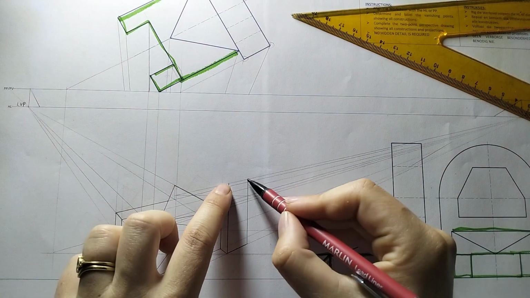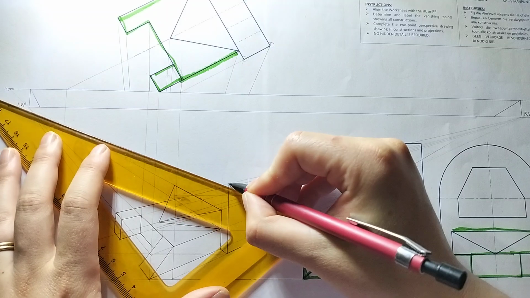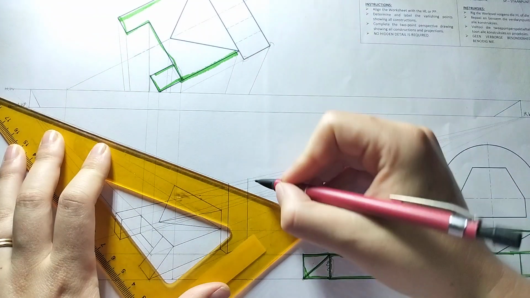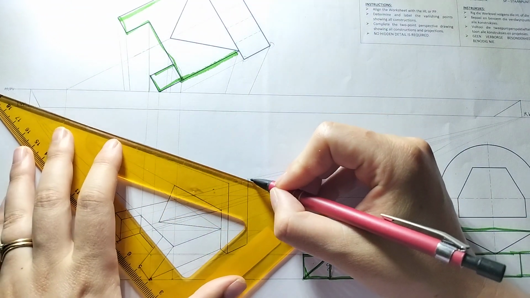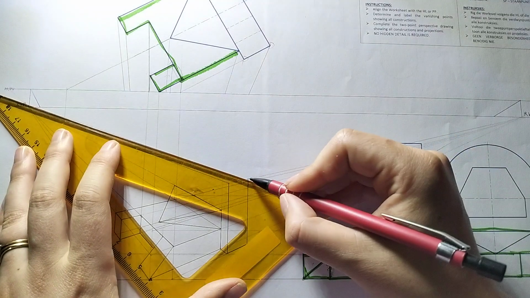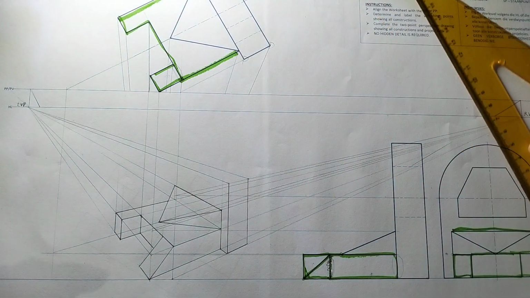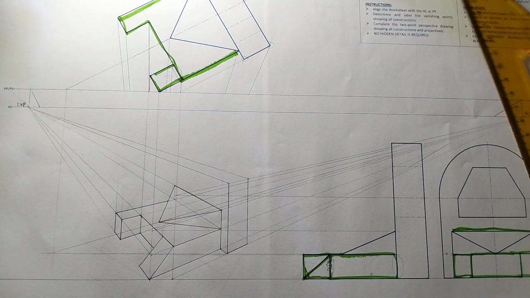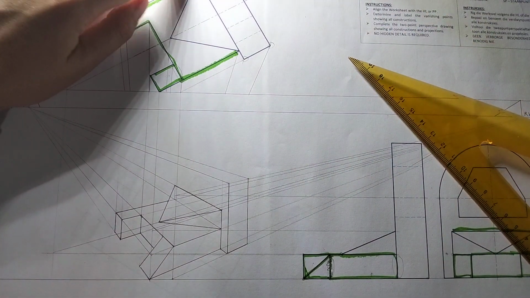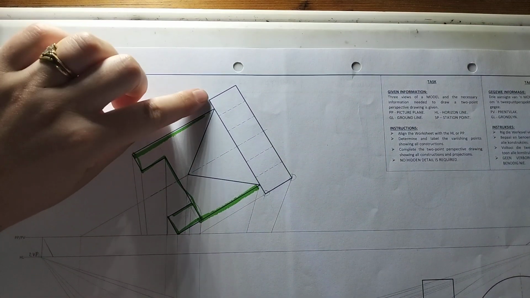Okay, then I can take it to the left vanishing point. I don't think it's necessary, but okay, I'll do that as well, for the one at the back. And then for the one over here at the back, I want to know where that part will stop.